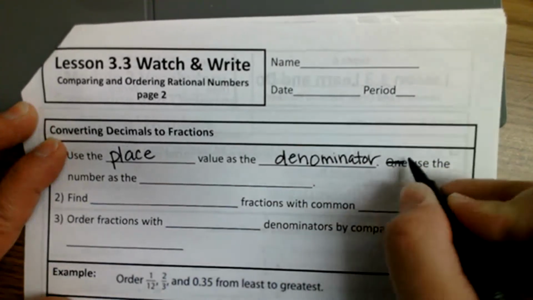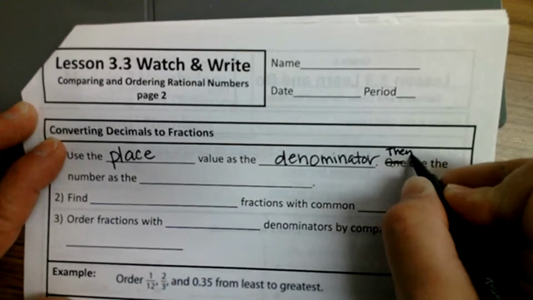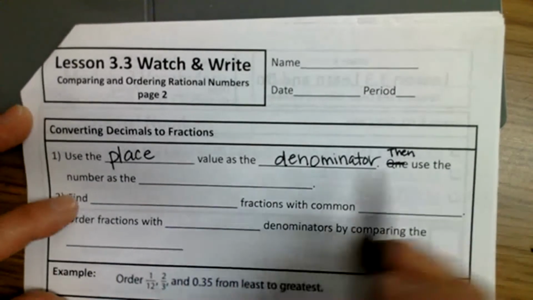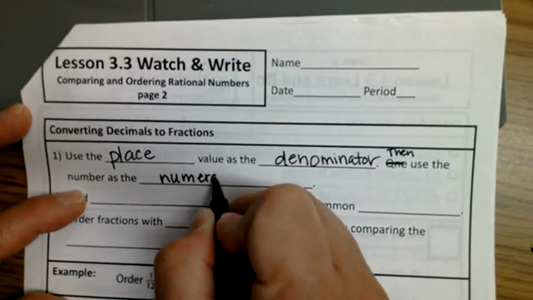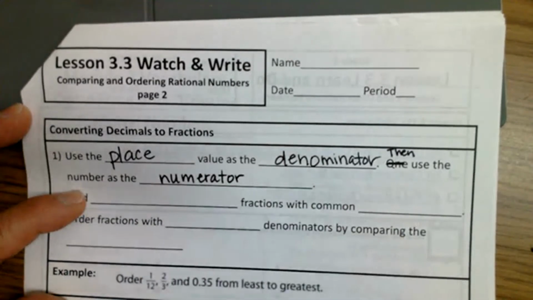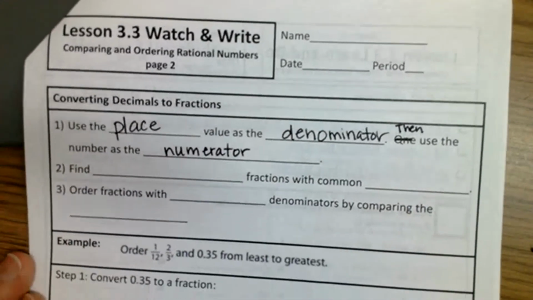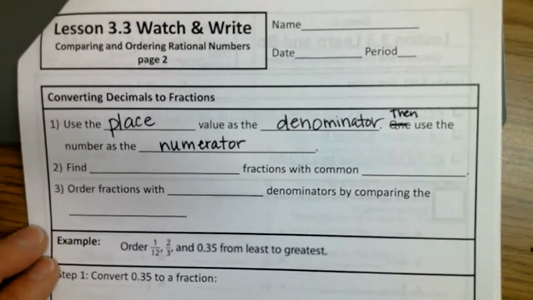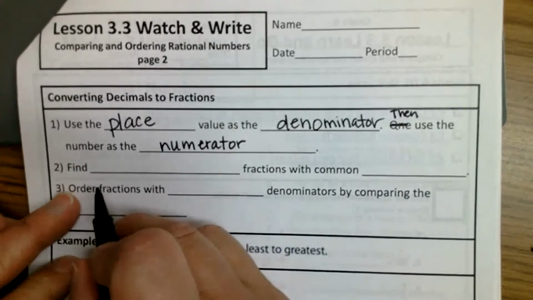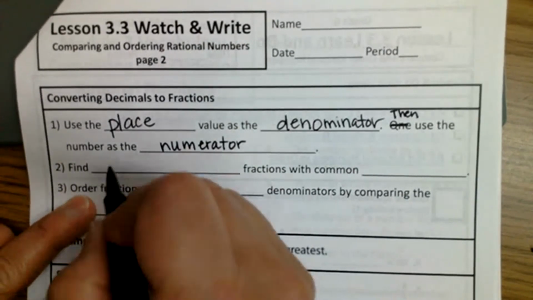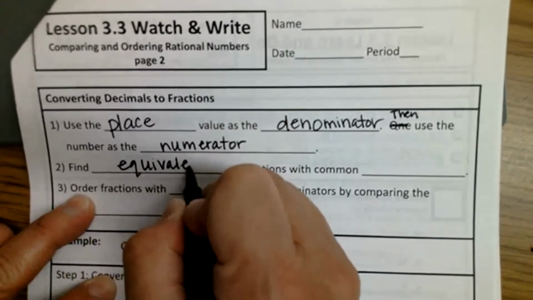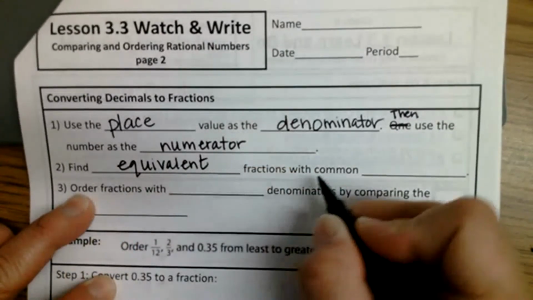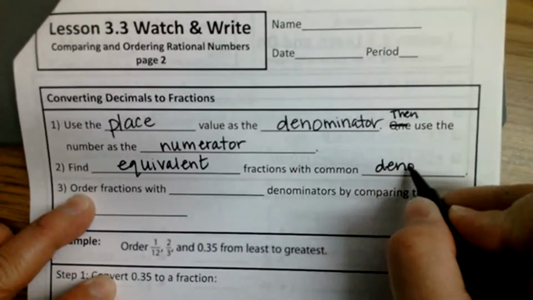This should say "then". I'm not sure why it says 1. Then use the number as the numerator. Again, when we write the steps, sometimes the words don't make sense until you see it. Then what you're going to do is find equivalent fractions with common denominators.